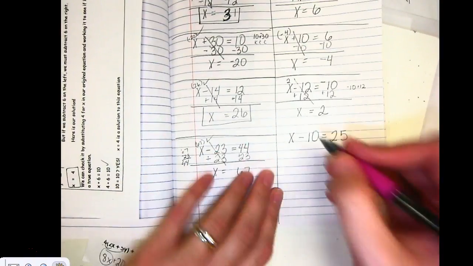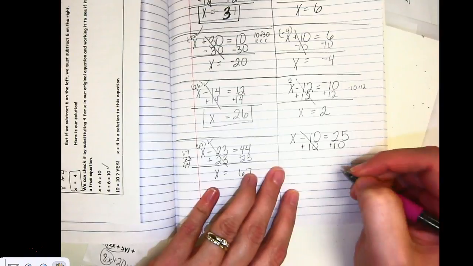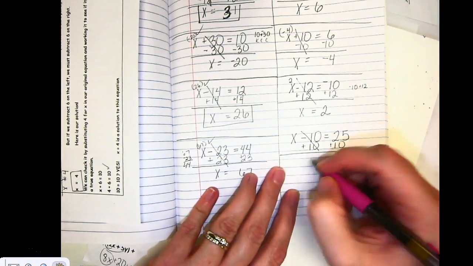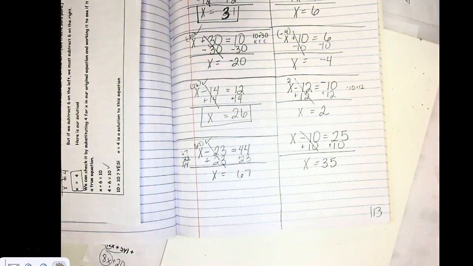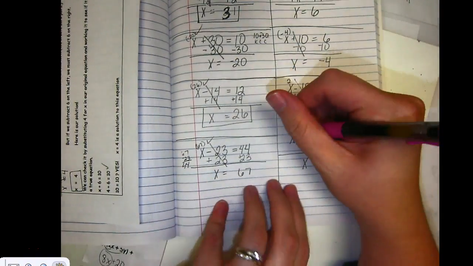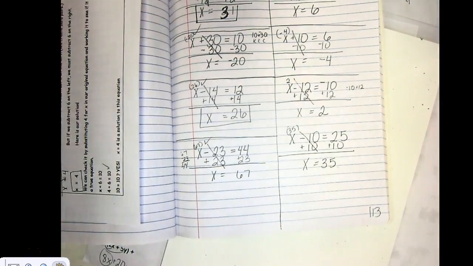Alright, last one. Plus 10 plus 10. That goes away because it makes a 0 pair. So x equals 35. Alright, so make sure you've got all those in there. 35, if we were going to check it, 35 minus 10 is 25.